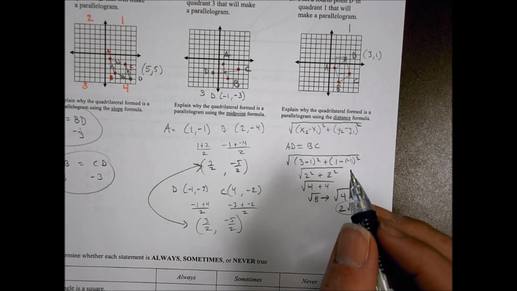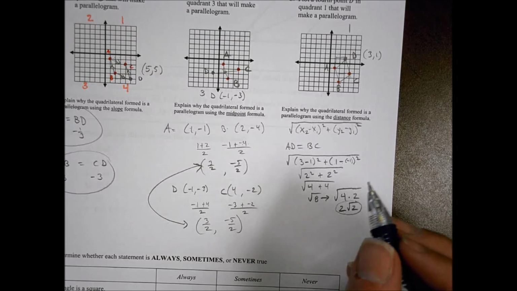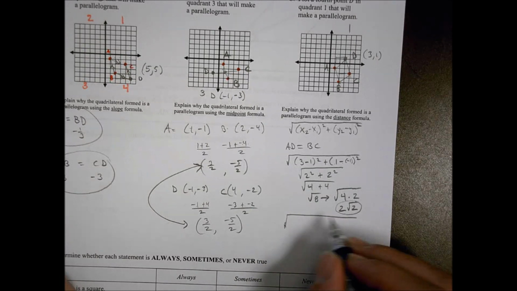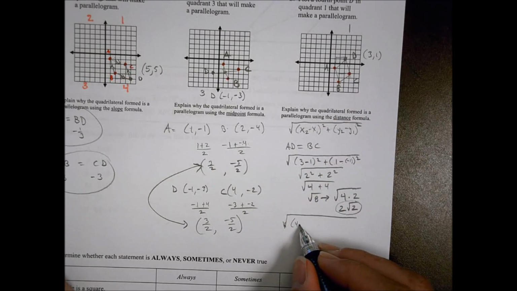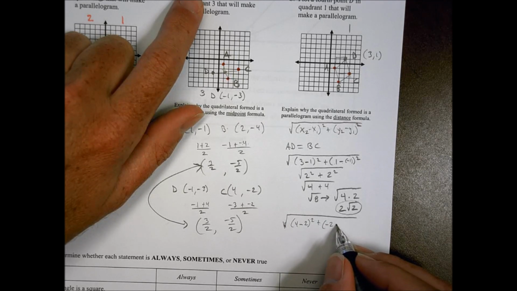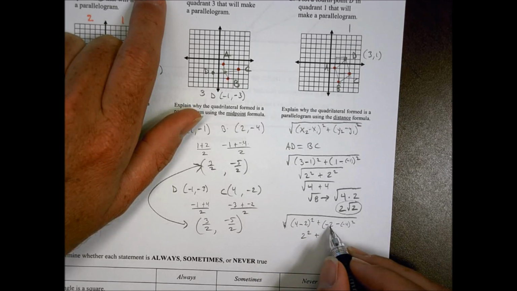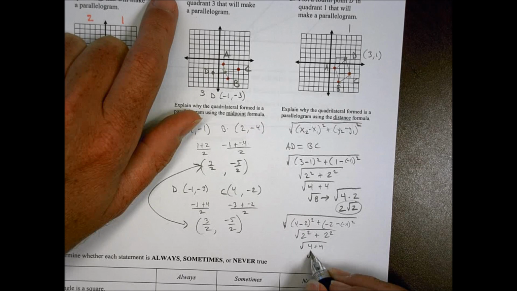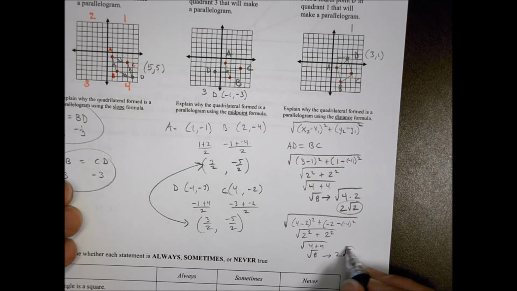Now that should be the same distance as B and C. We could put those points in and see if that's the case, which it most likely will be. So we do the square root, and for C we have x2, our C value is 4, minus our B x value, 2, squared, plus our y, which is negative 2, minus a negative 4, squared. So 4 minus 2 squared is 2 squared, plus negative 2 plus 4 is a positive 2 squared. Again I'm left with square root of 4 plus 4, square root of 8, which becomes 2 root 2.